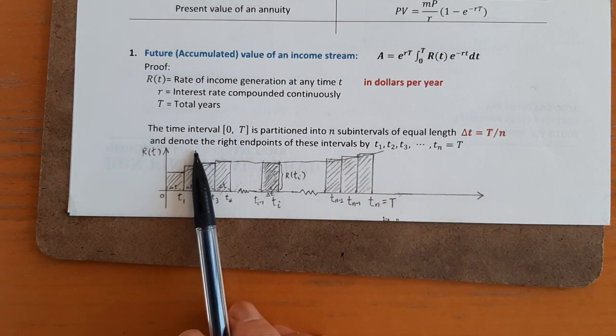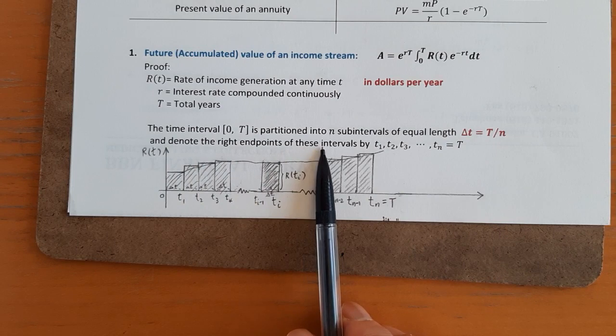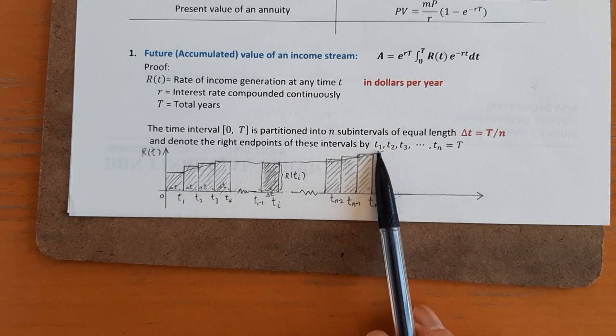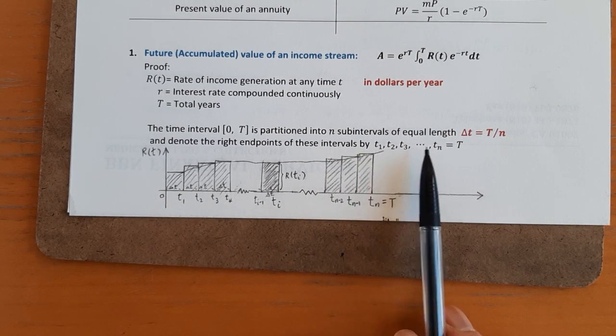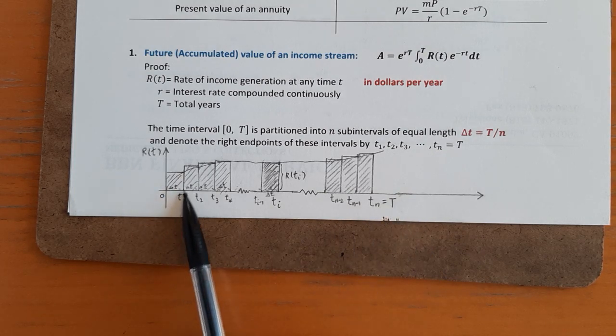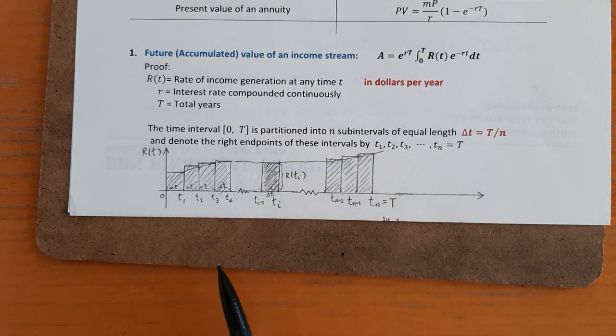And denote the right endpoints of these intervals by t1, t2, t3 until tn. tn is T. So we partition into n intervals.